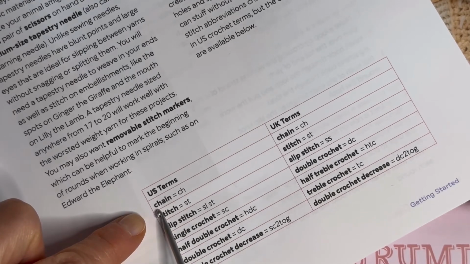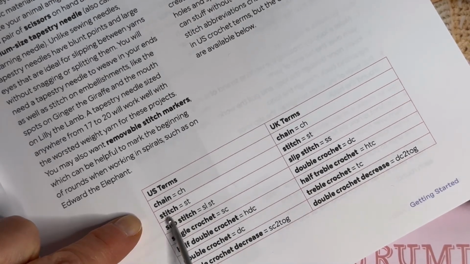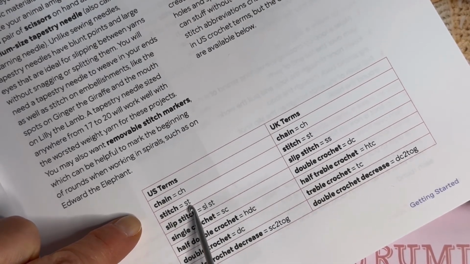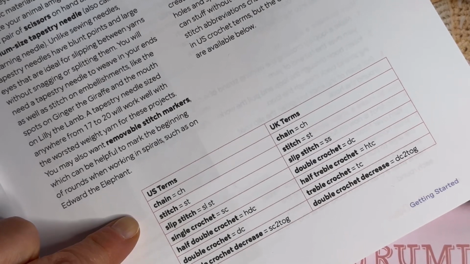So in US terms, to make a chain, the writers usually use CH for that purpose. To say that it's a stitch, they use ST. To make a slip stitch, usually SLST is the abbreviation used.